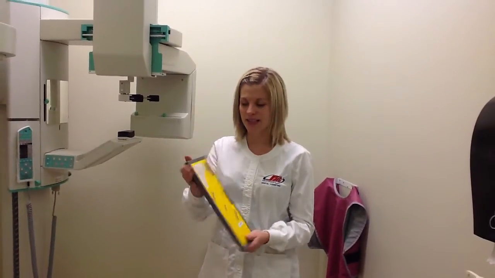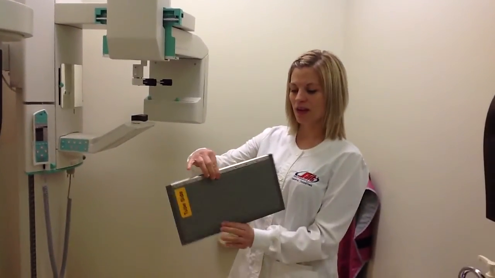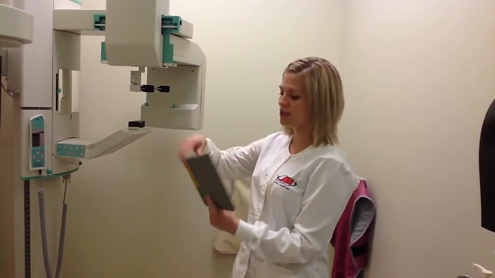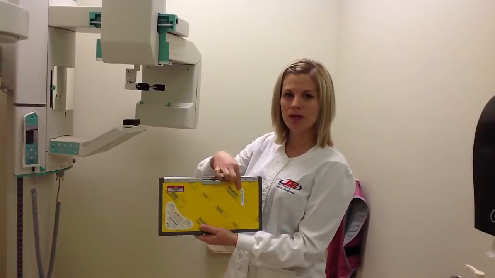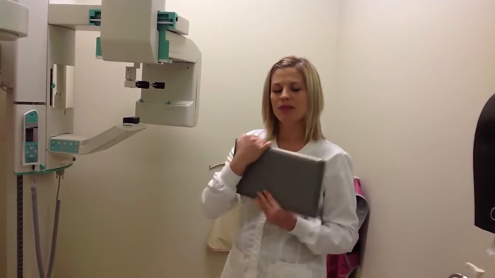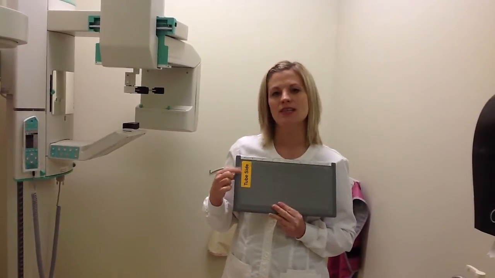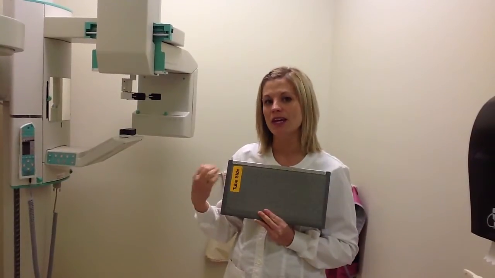So we have our cassette here. We want to identify how to place it into the holder. We have the yellow surface here which has an arrow that says this side up. So obviously we want this to be facing up. And the other side has a note on it that says tube side. So we want this side to be facing the tube.